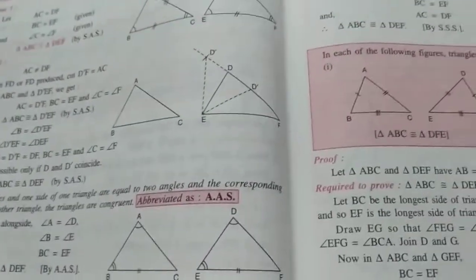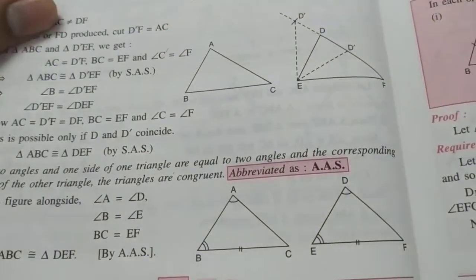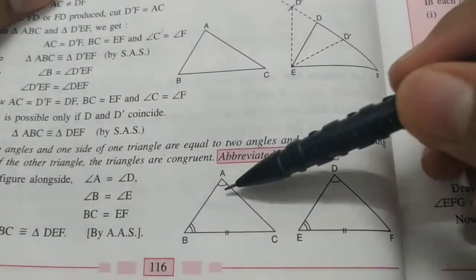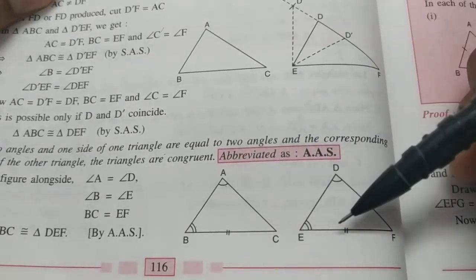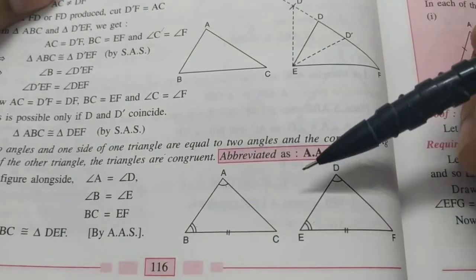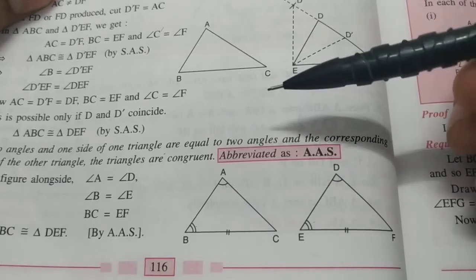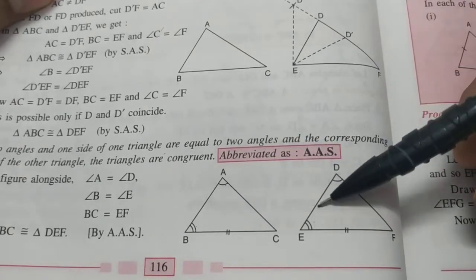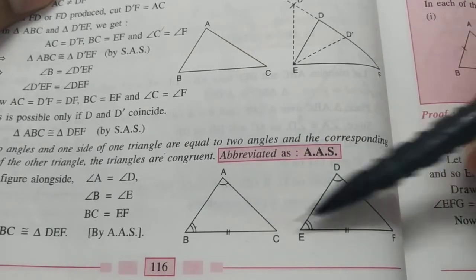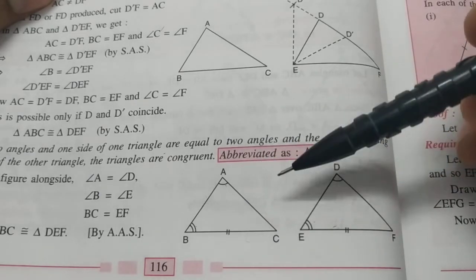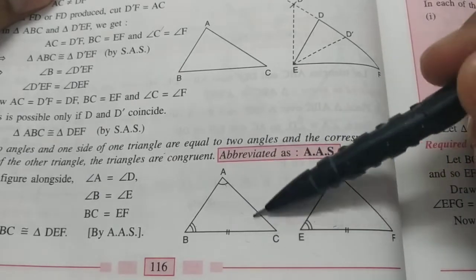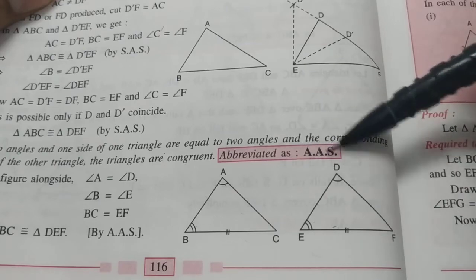Now the third test is the AAS test, where angle is equal to angle, angle is equal to angle, and any other side, not the side between the two, is equal. Then too we can say that these two triangles are congruent by the AAS test.